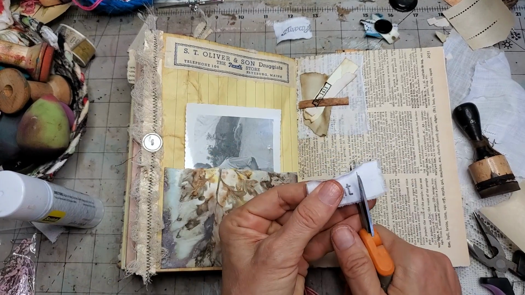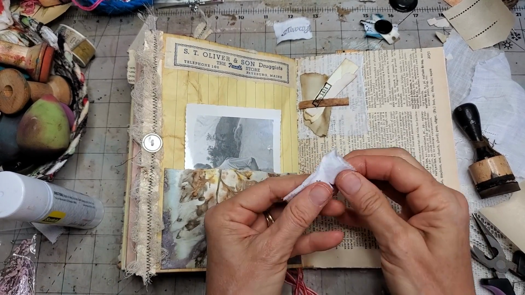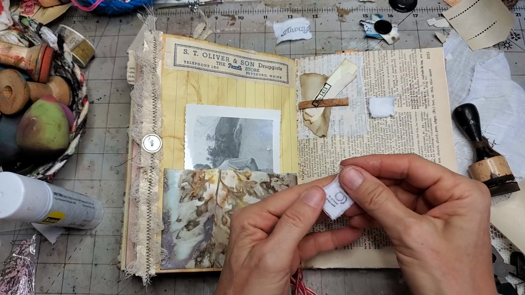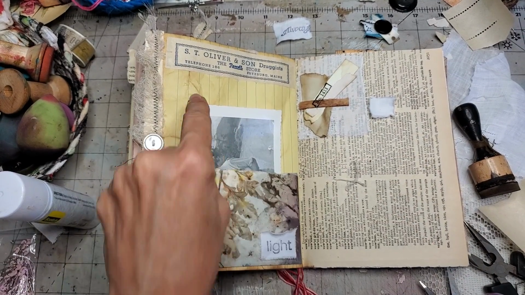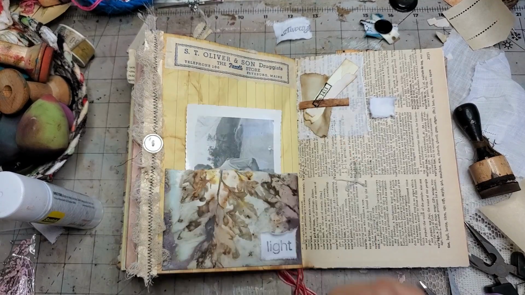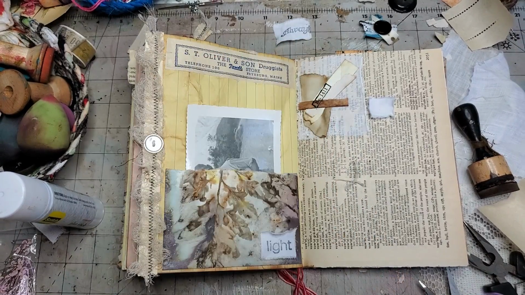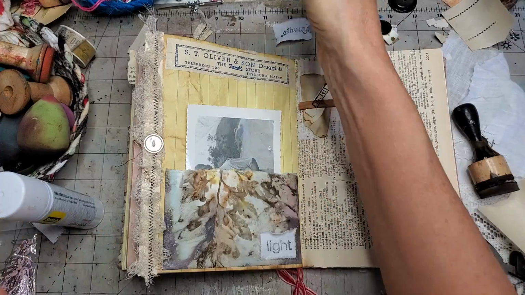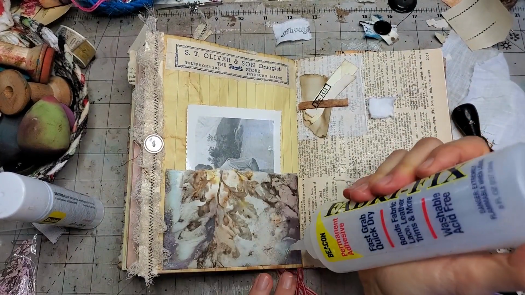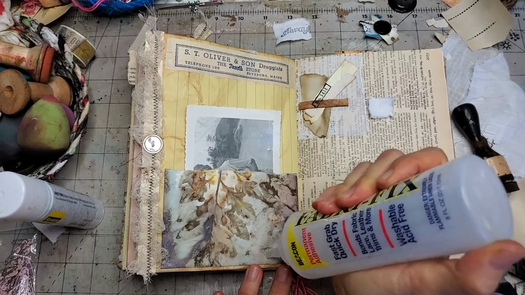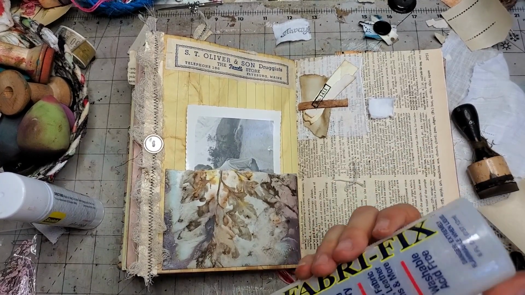All right, so we have light. This is kind of cool. So I'm just using it, making the torn edge again. Maybe I just want to put that there. Oh, I like that. See, now this pops with that white. Okay. We have the yellow with the yellow, the cream with the cream. You don't have to do that. I'm just doing that because it brings a little cohesiveness to the page. And it's kind of fun. These are just options, and there are many.